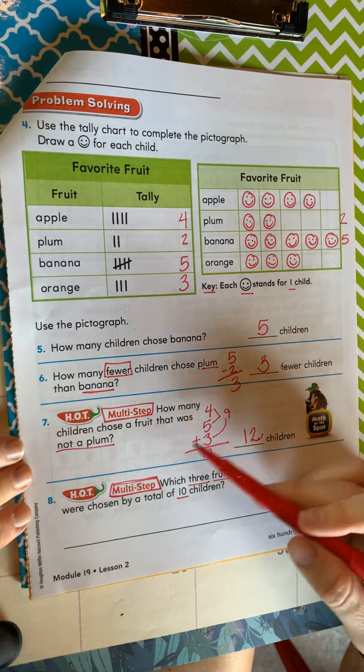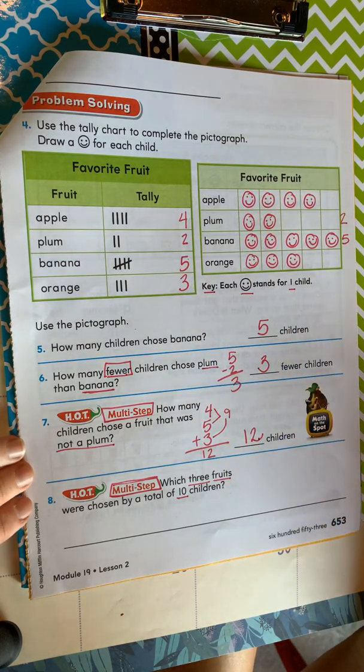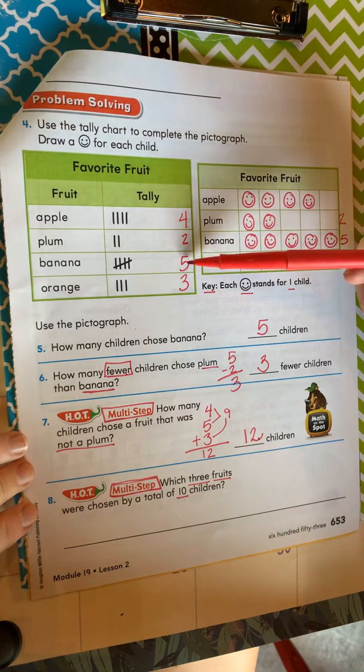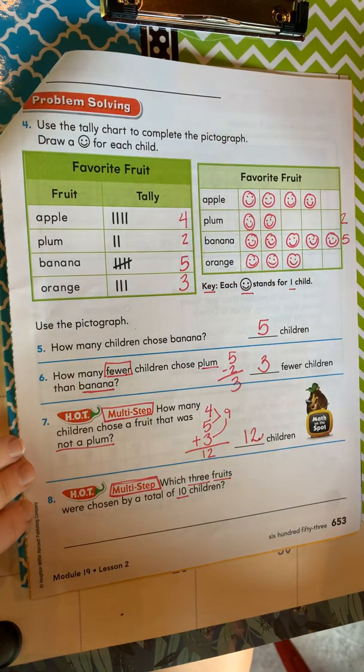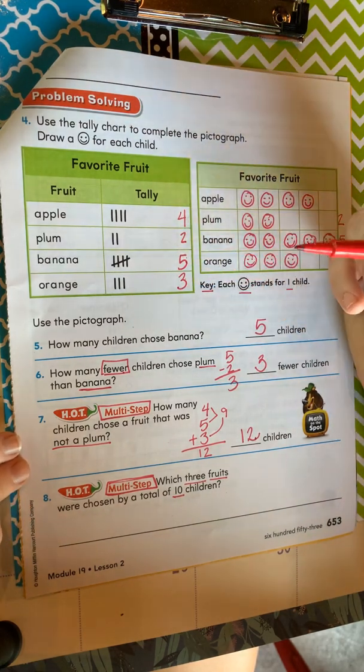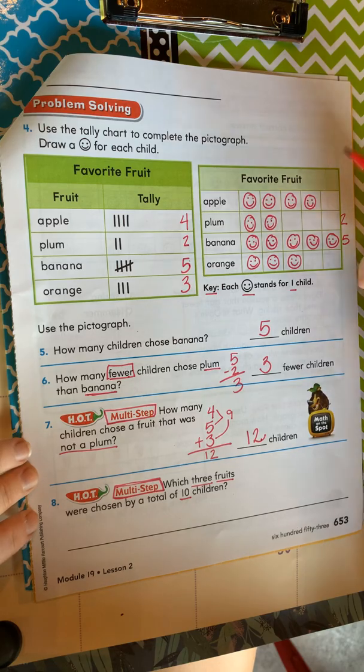So that combination of fruits did not equal 10. Okay? So what other 3 fruits are gonna add up to 10 children? So if I go up here, I see 5 and 3. I know that makes 8. Okay. Or I see 2 and 3. That's 5. Well, here's a 5. So think about that.